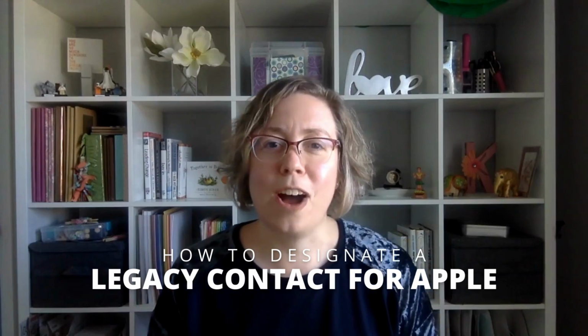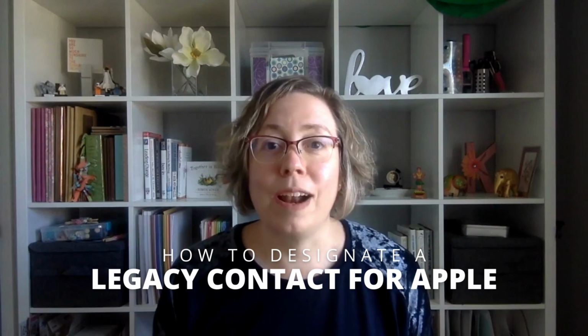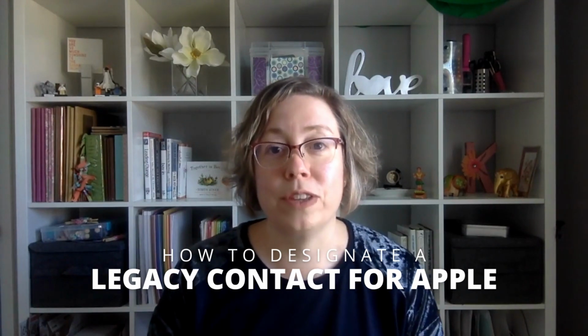Today, we're going to be talking about the legacy contact for Apple ID. Apple products are so ubiquitous these days, and I'm so glad that Apple offers this feature.